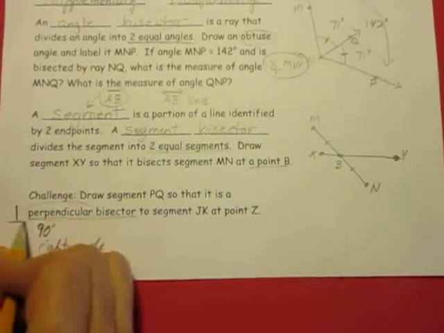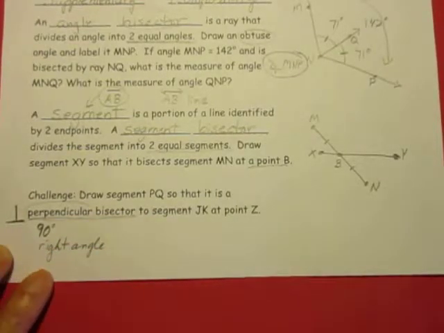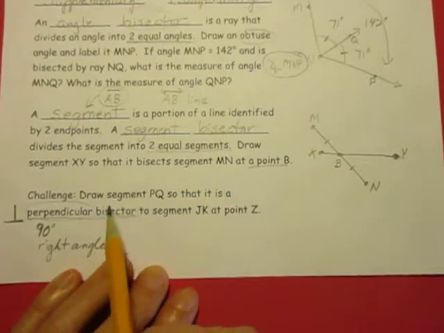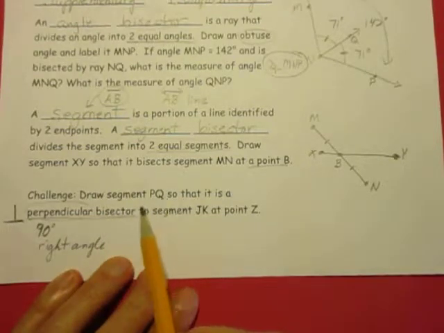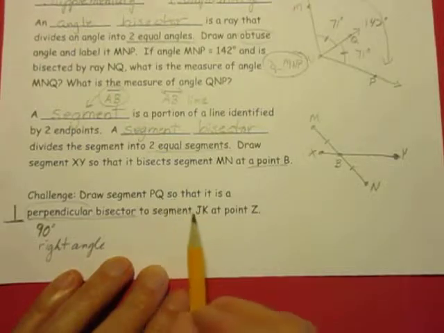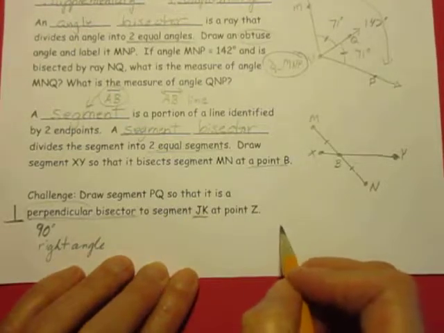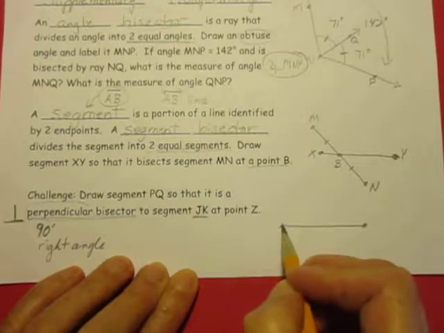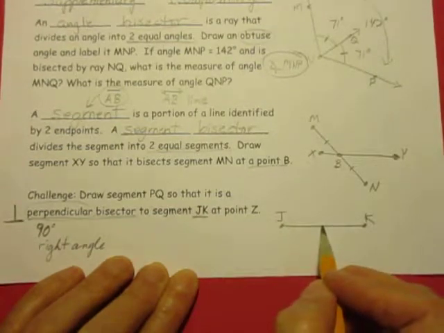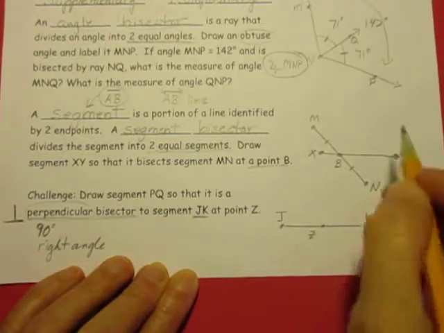Notation that we often see for that is an upside down T that communicates perpendicular. So we have to picture, what might this look like? Segment PQ, so that it is the perpendicular bisector. Now remember, PQ is not being bisected, it is bisecting JK. So I'm going to draw JK here first. I know that it's being bisected at Z, so very much like what I did up here.